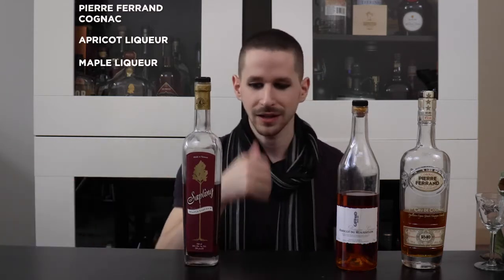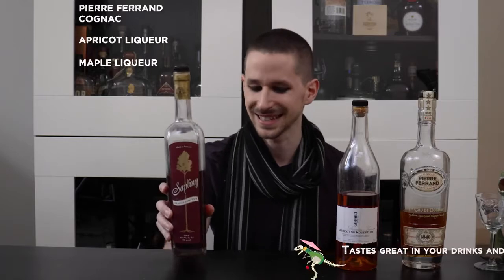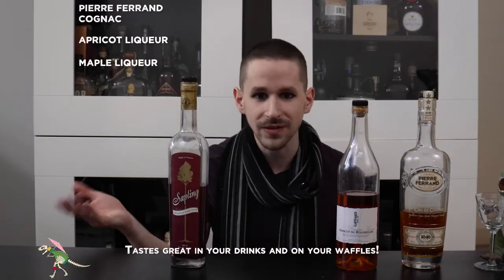Our third ingredient will get us that fall, wintry, cozy flavor in the form of some maple liqueur from, you guessed it, Vermont, where all the maple is made. This, just like the apricot liqueur, will add sweet flavors to our drink without necessarily adding too much sugar. This is super tasty. It's worth getting. You can put it on your waffles.